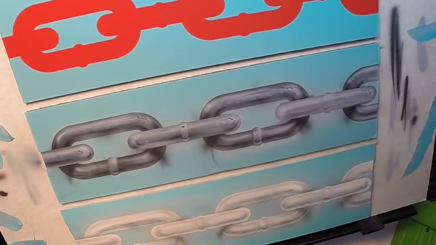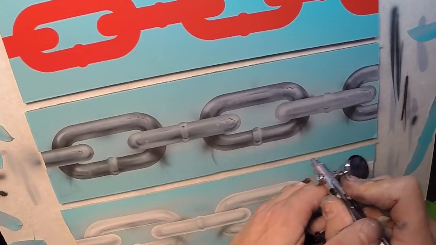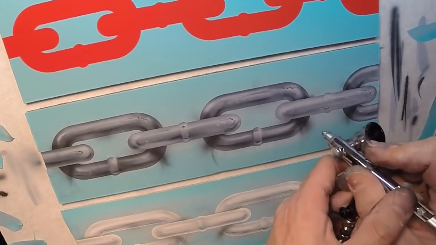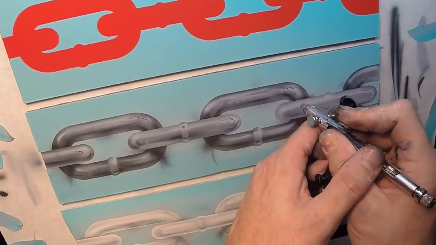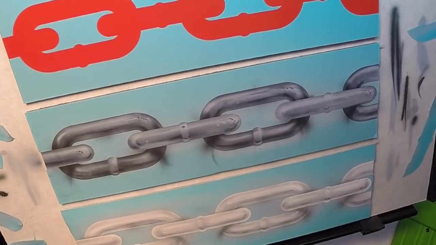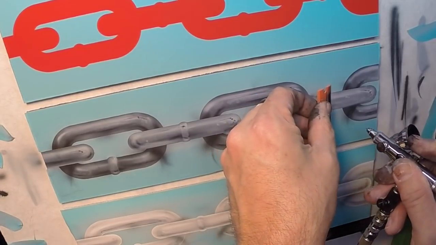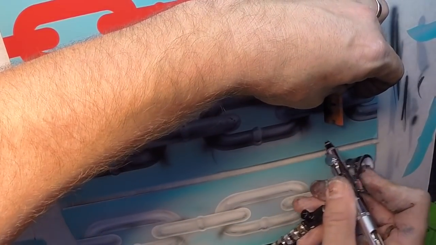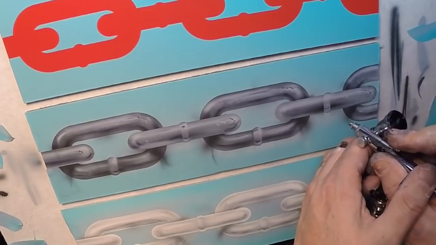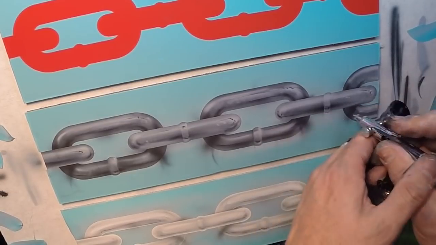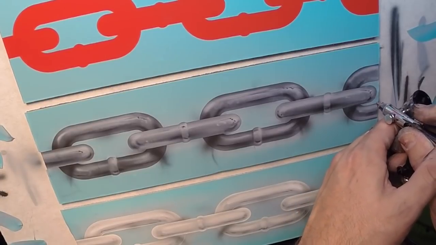The mid-tone on the black really comes together when you start doing the highlights, the final highlights. Just keep working those little details in there.